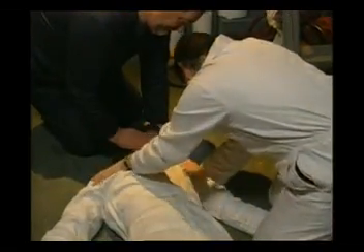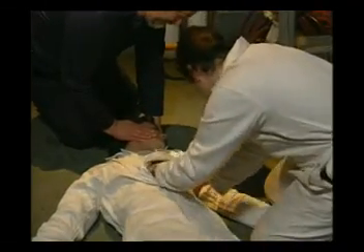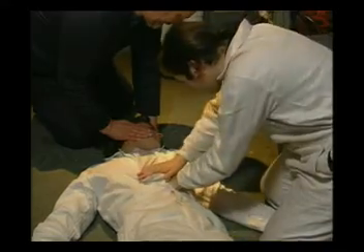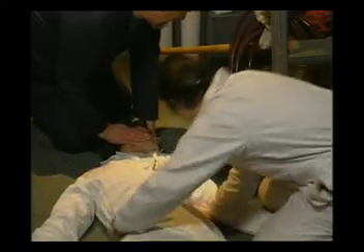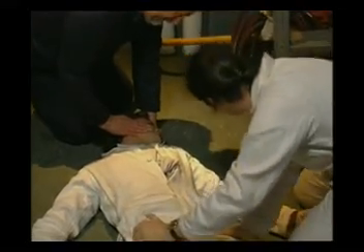A quick test is to see if the victim has lost any sensation in his body. If he has, the spinal cord has almost certainly been damaged somewhere. If his neck is injured, it is possible that he will have breathing problems.